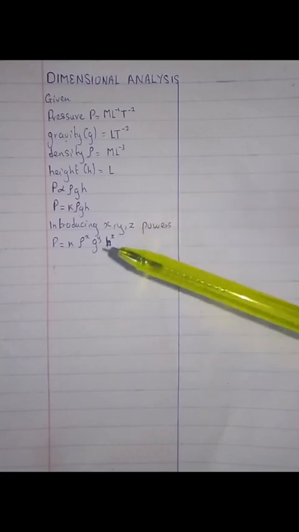Our next step is to substitute the dimensions for these quantities. So instead of writing P equals, we will now write the dimension for P equals K, the dimension for density, the dimension for gravity, the dimension for height. So, substituting the dimensions. Now we also recall something. For this one, we call it equation 1. This P equals K rho to the power of X, G to the power of Y. So we call it equation 1.